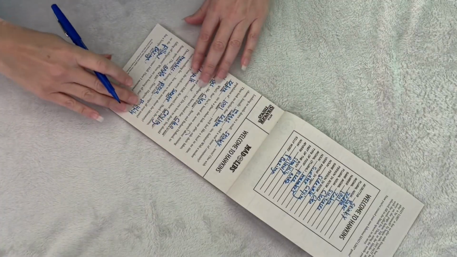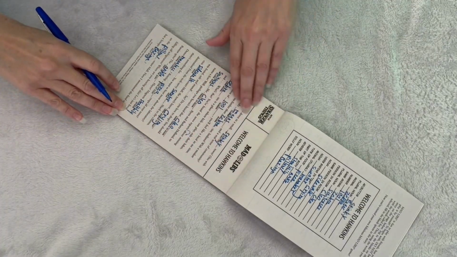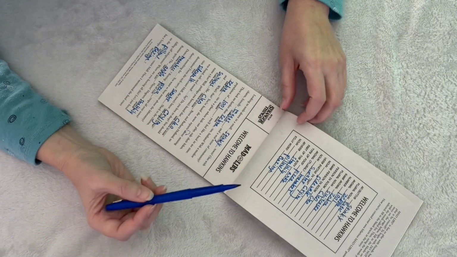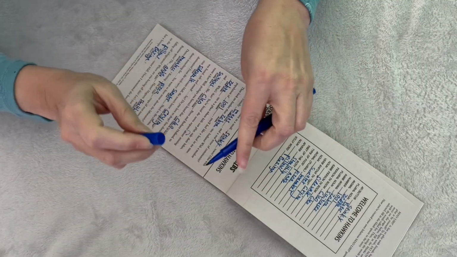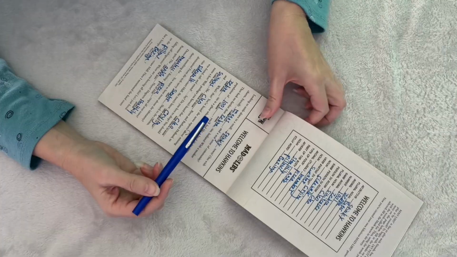Now we're going to read the completed Mad Lib. We got the whole thing filled in. So this Mad Lib is called Welcome to Hawkins. Let me put the cap back on my pen. And let's read our Mad Lib.